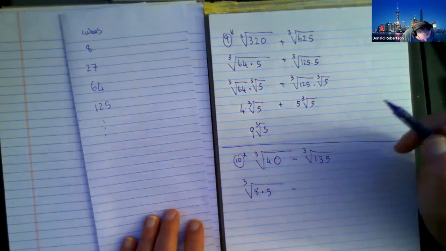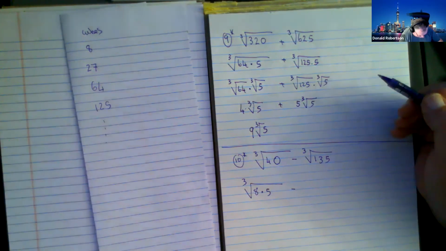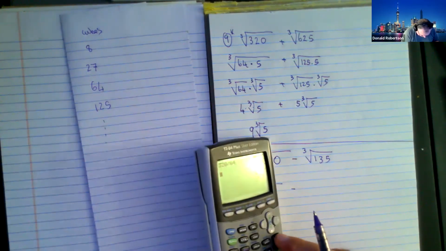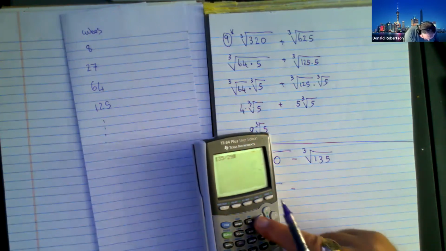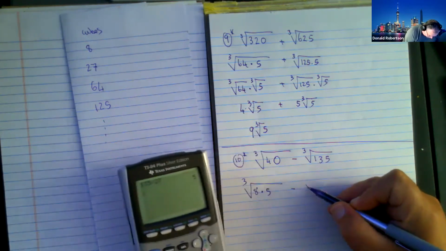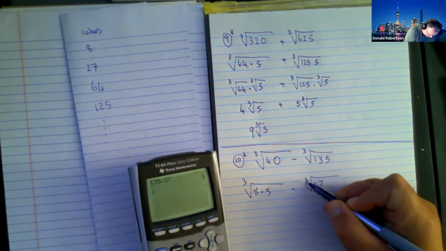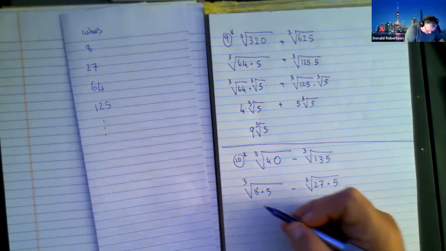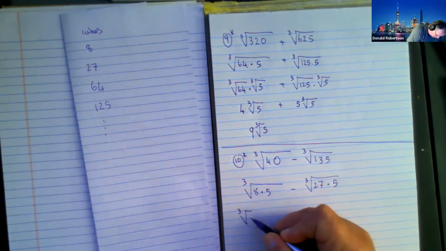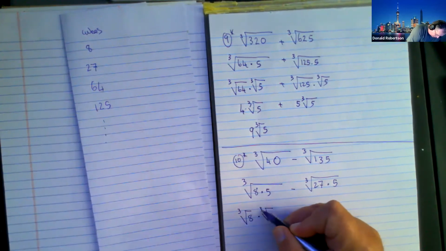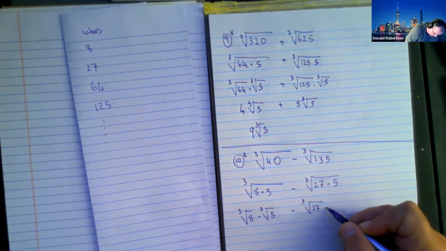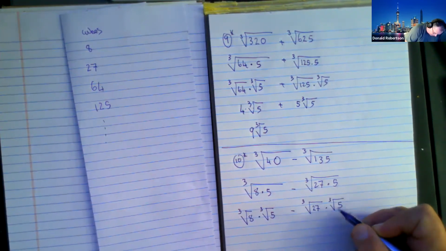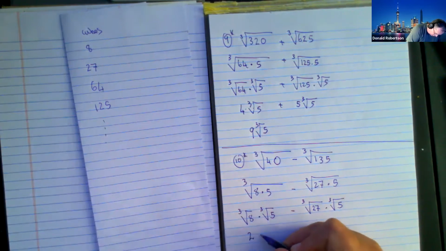Now I'm looking for 135, and 27 works. Just to double check on that, 135 can be divided by 27, and it's 5. So this one's going to be 27 times 5. This splits into the cube root of 8 multiplied by the cube root of 5, take away the cube root of 27 times the cube root of 5. The cube root of 8, check it on your calculator, is 2. So you get 2 cube root of 5.